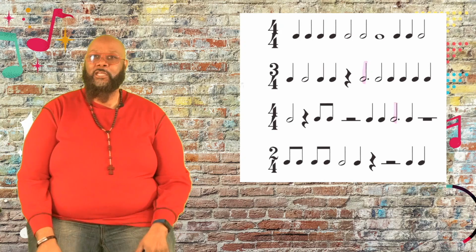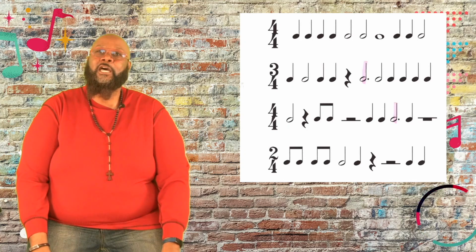So remember we talked about odd meters? You can see an odd meter, but it's rare to see it in elementary school or high school. But just for the sake of it, if I had a whole note and 2 quarter notes and another whole note, what would that be?